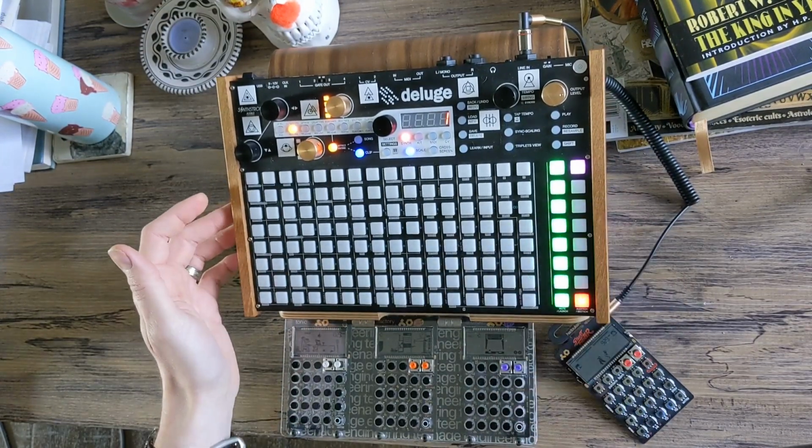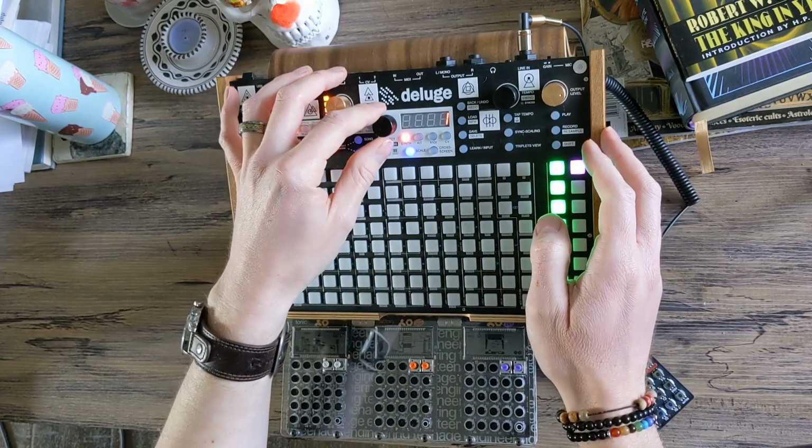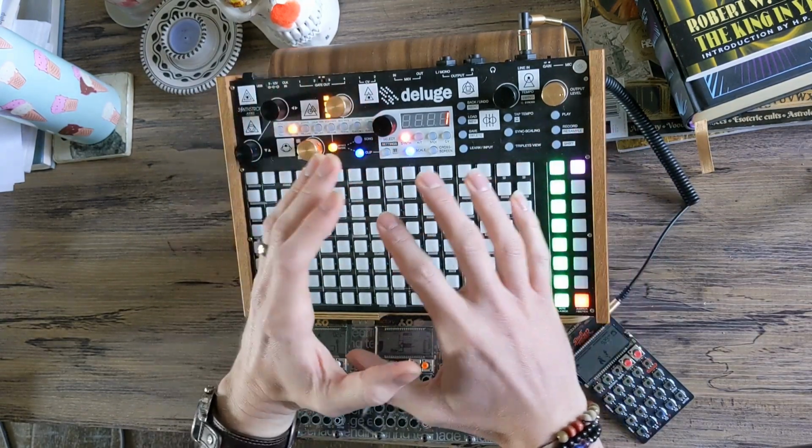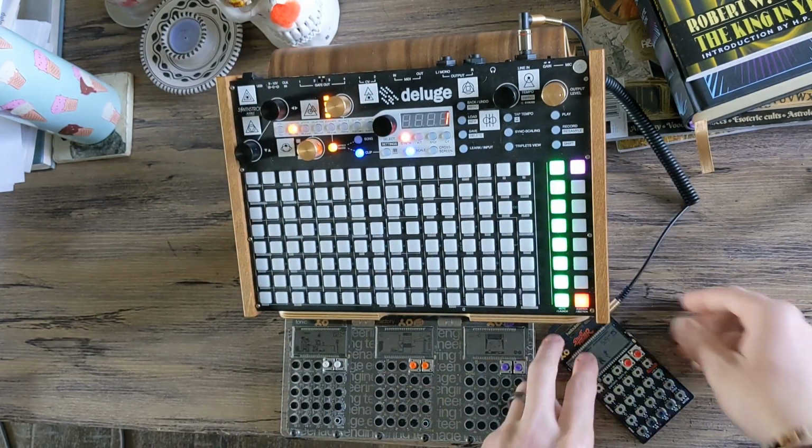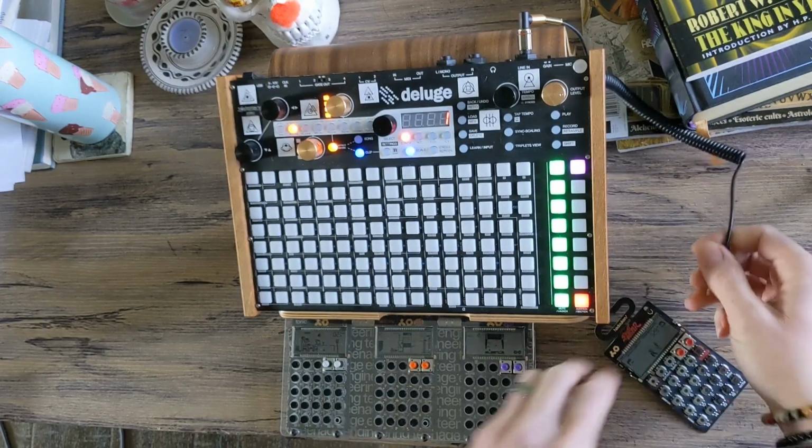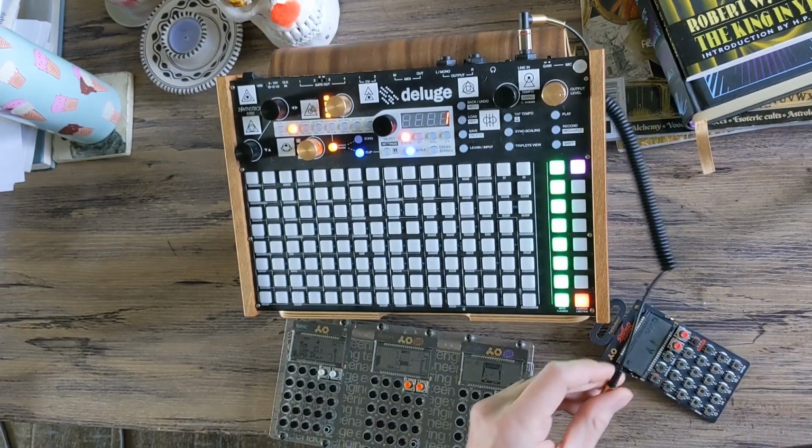Now I'm going to show you something that you need to be aware of when using samples as synth voices. For that, we're going to use the arcade.